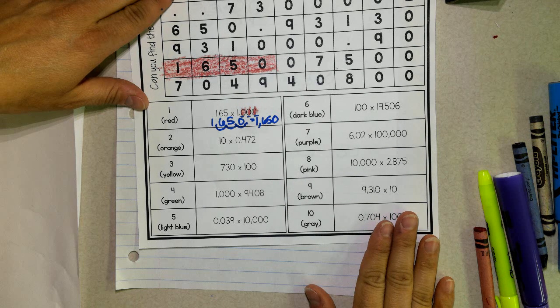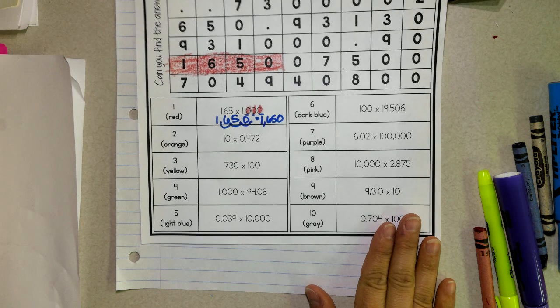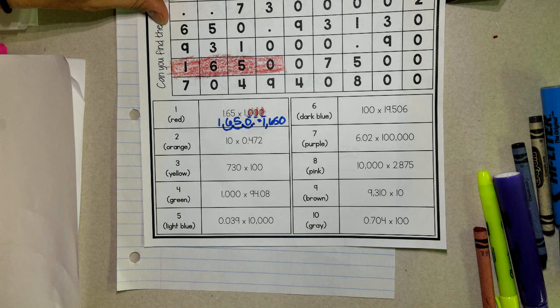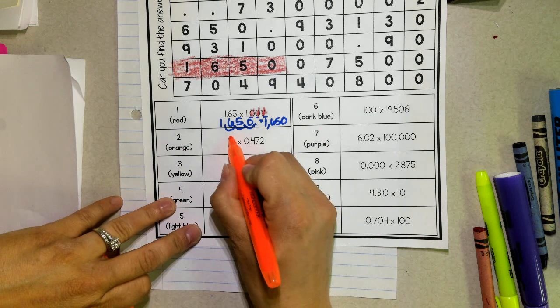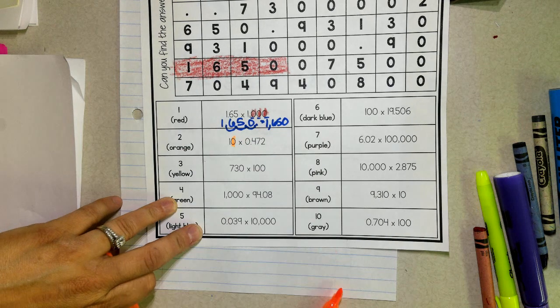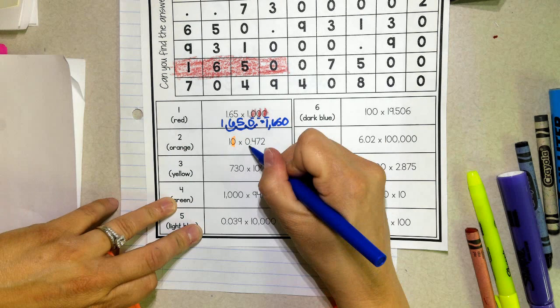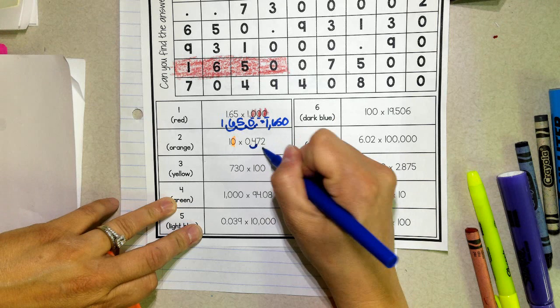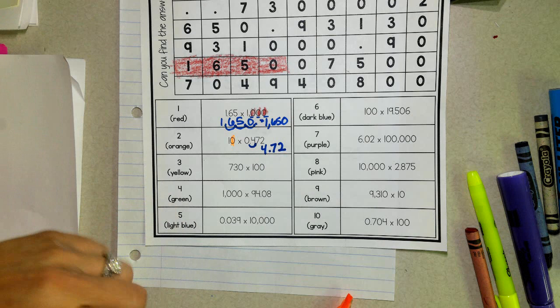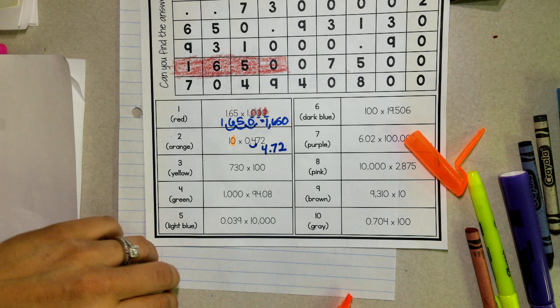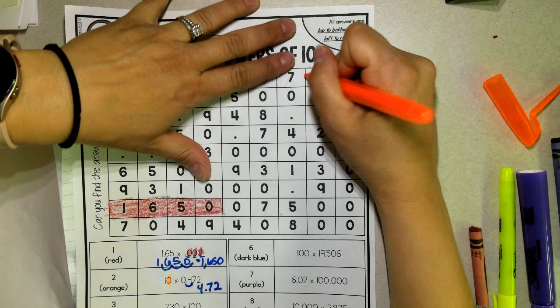Alright guys, welcome back. At this point, you should be done. So we're going to just quickly go over the answers. I'm on orange now. Here I have 1 0. So I am just going to move my decimal 1 over. So you should have had 4.72. And as you search for it, you should have found it right here.